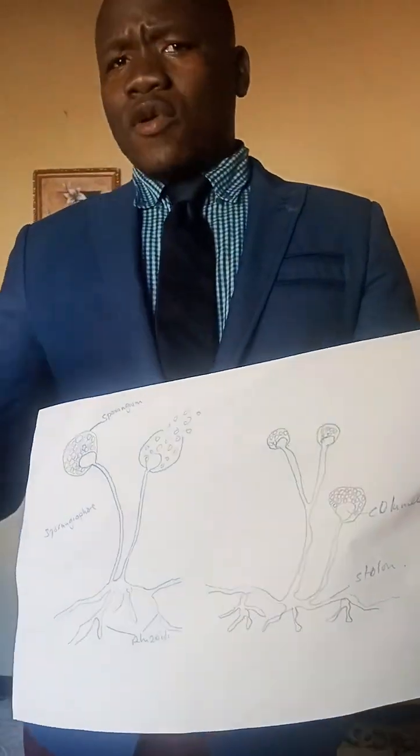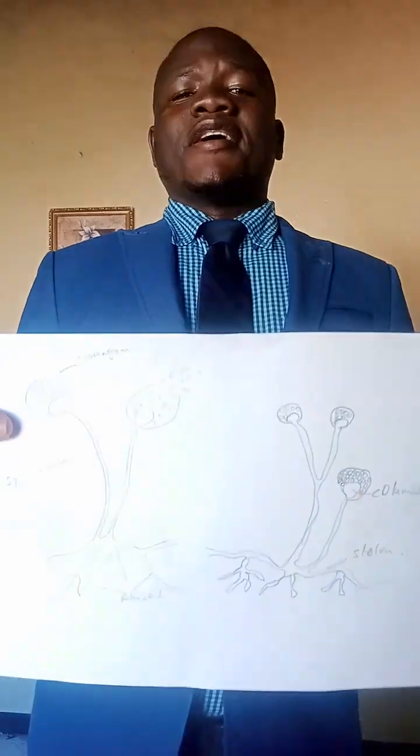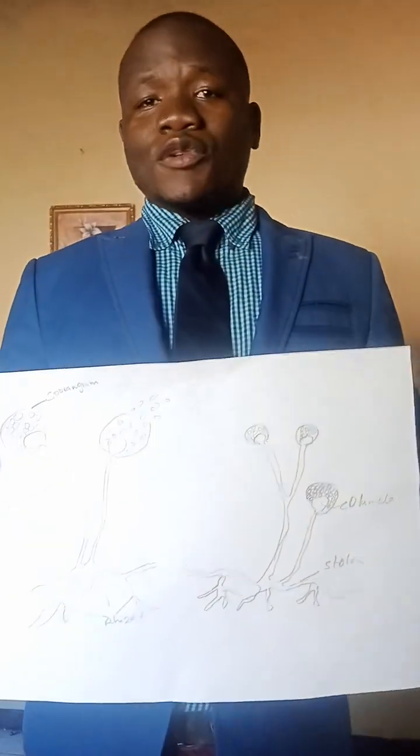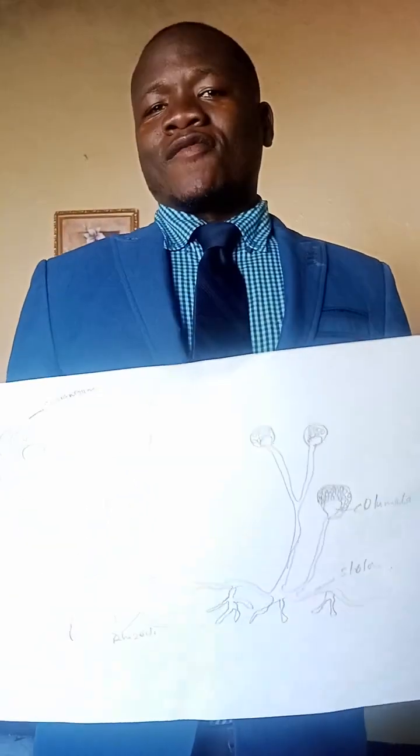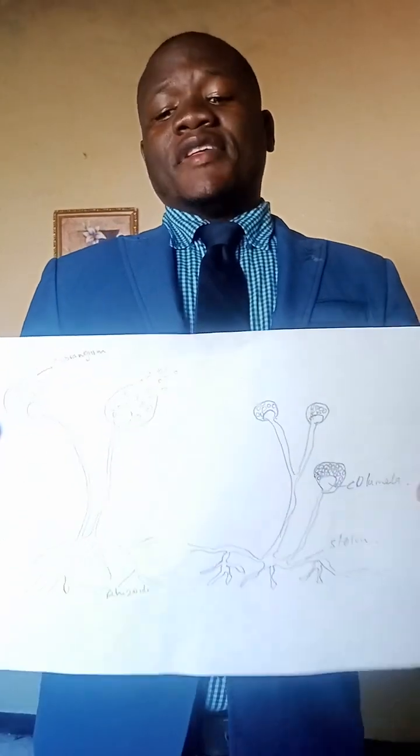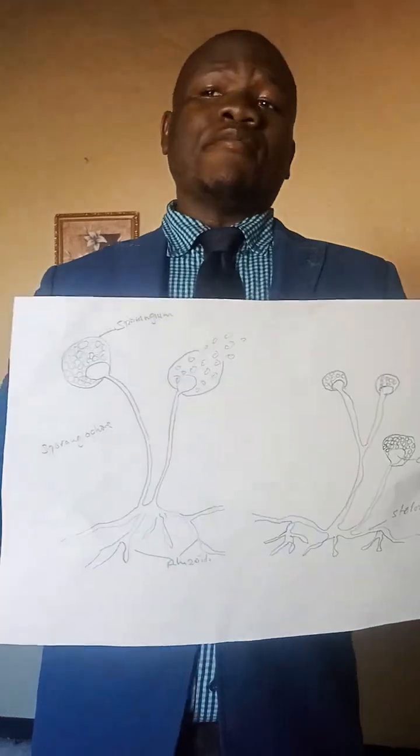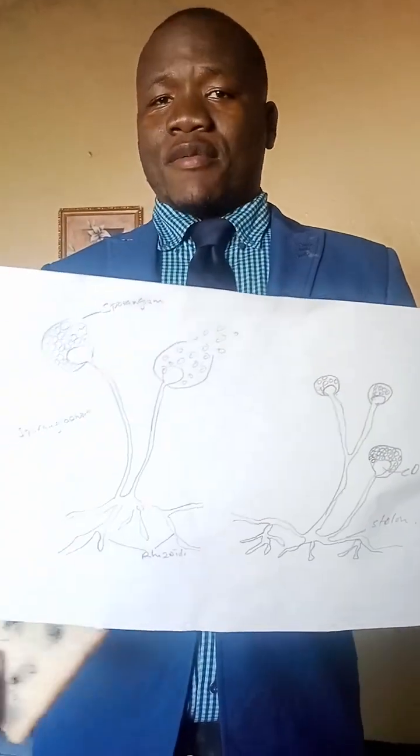Then I'll talk about the roles of the saprophyte, the roles and significance of the saprophyte to the environment. One is that they are used as food, such as mushroom is eaten. Again, these saprophytes help in recycling nutrients. That's how they are important in the environment.